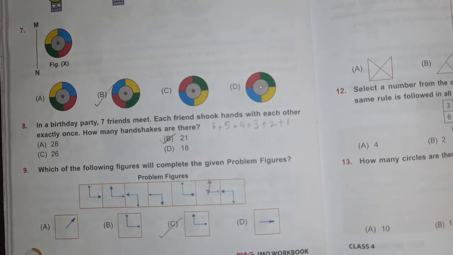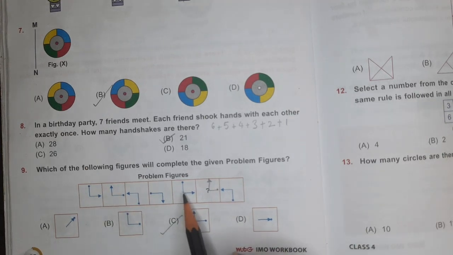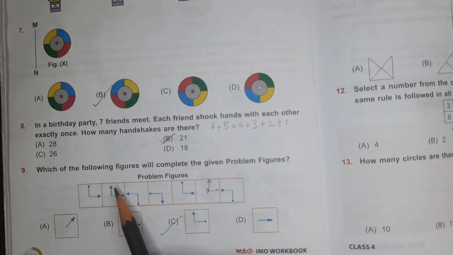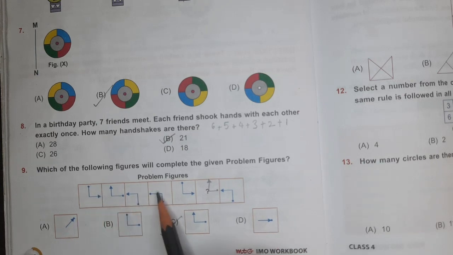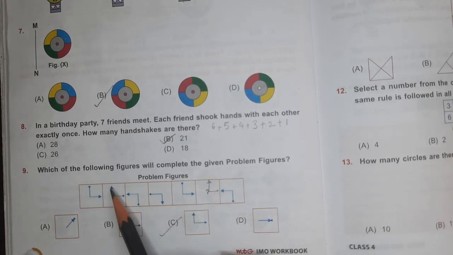Another important thing to notice is this pattern is repeating here, right? After 1, 2, 3, 4. After 4 blocks, this pattern is repeating. So इसके बाद यही आना बनता है.